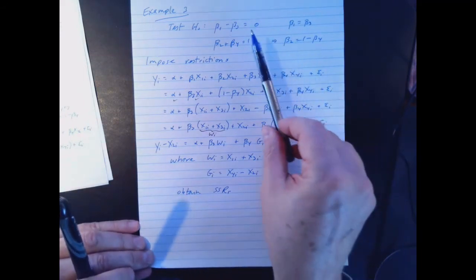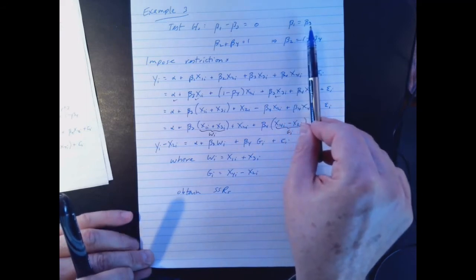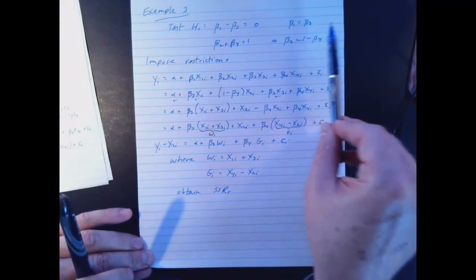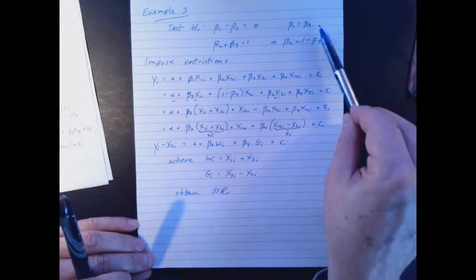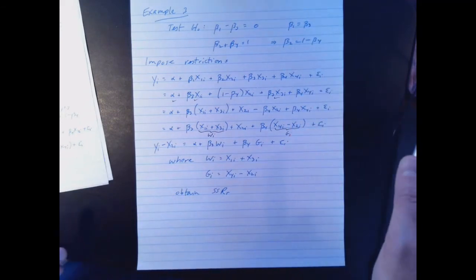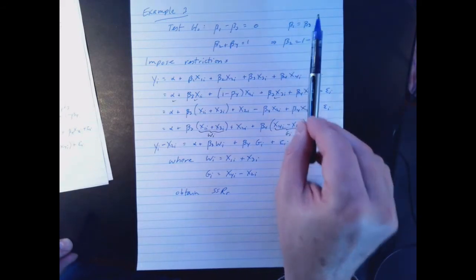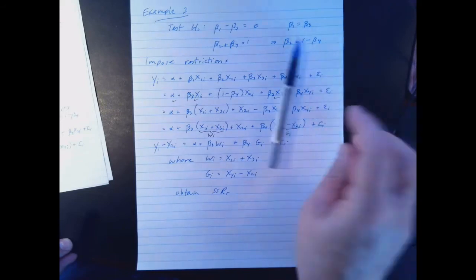And the way you impose the restrictions, you just express the hypotheses in this form. So one of the coefficients equals an expression of the other coefficients. So in this case, beta 1 equals beta 3, beta 2 equals 1 minus beta 4.